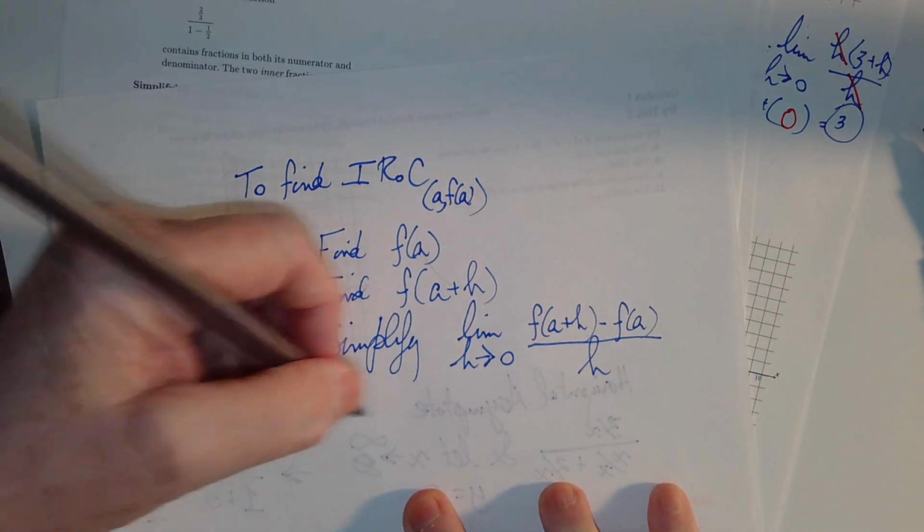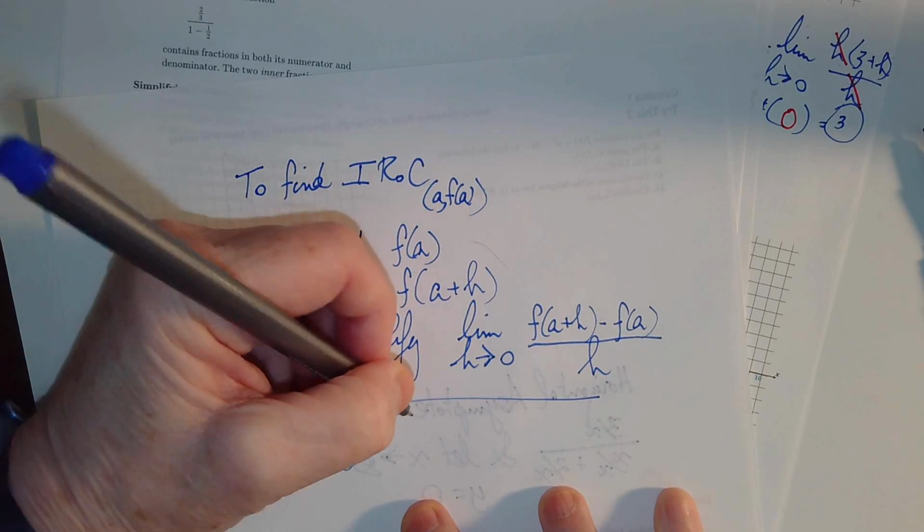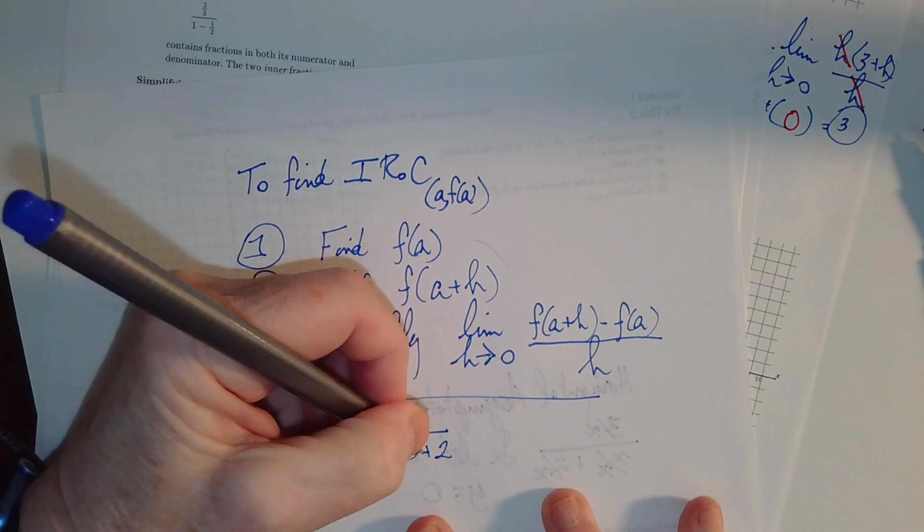In this case, f of x is 3 over x plus 2.